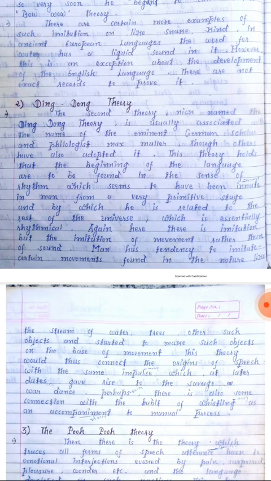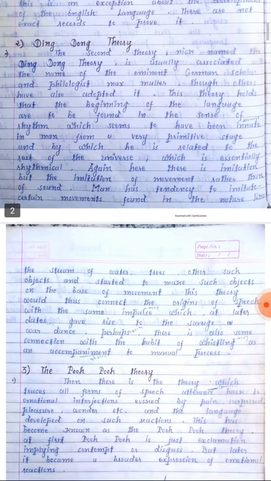This theory would thus connect the origin of speech with the same impulse which at a later date gave rise to the savage war dance. Perhaps there is also some connection with the habit of whistling as an accompaniment to manual processes.